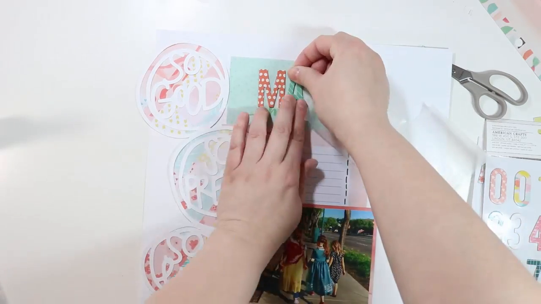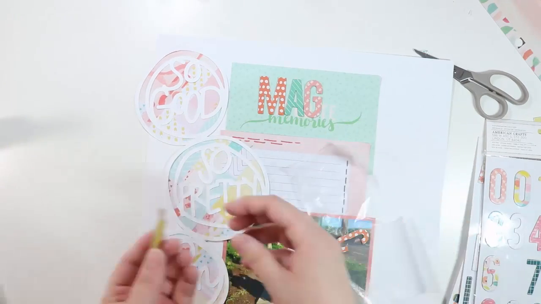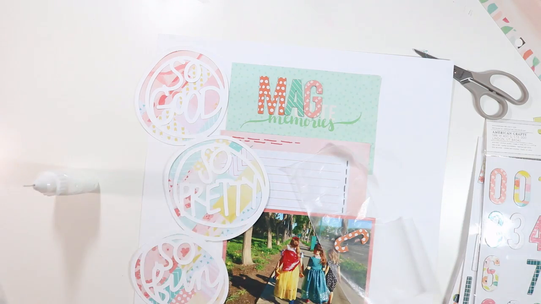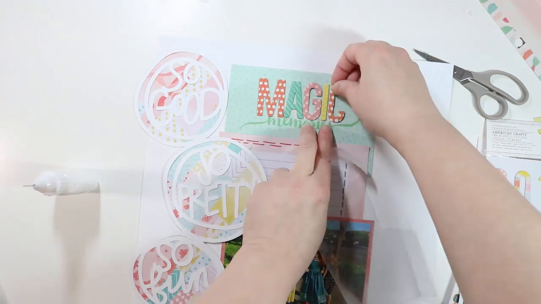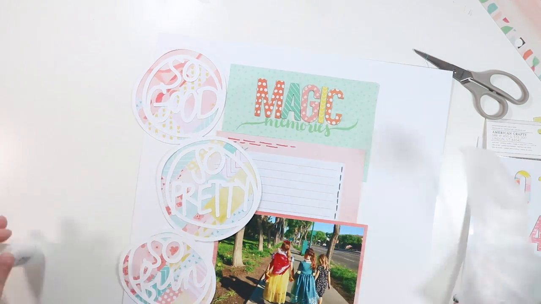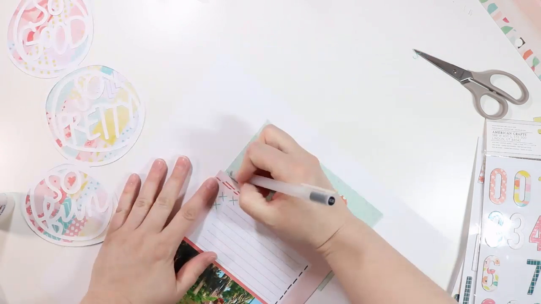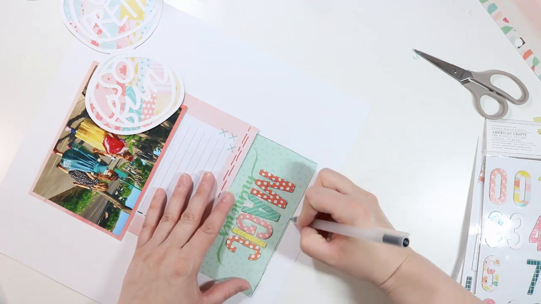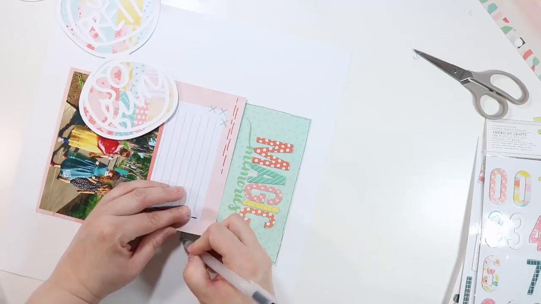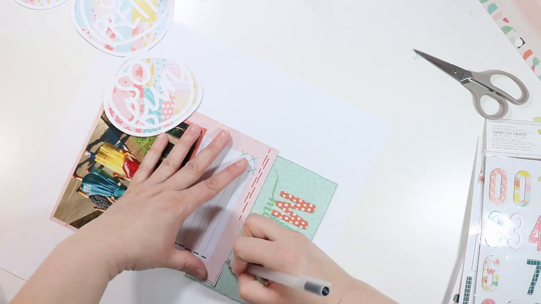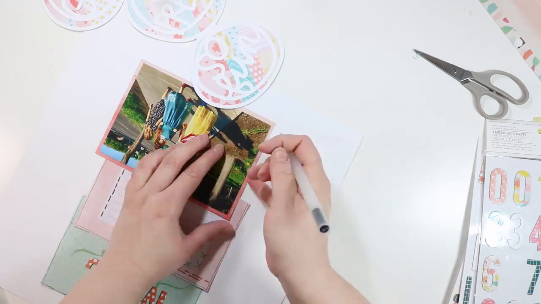So now I'm going to go ahead and adhere my title, and I'm just covering up the word favorite like I mentioned before. And I really like the way that ends up working together. So I mentioned that I was having a little bit of a hard time with my photo being so dark and then the rest of the things being so light.